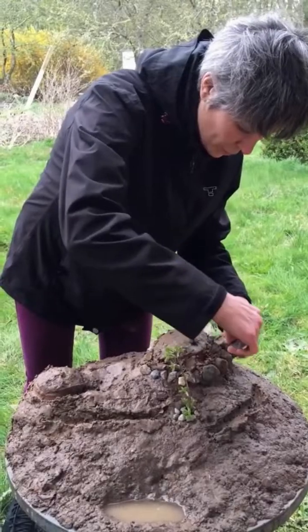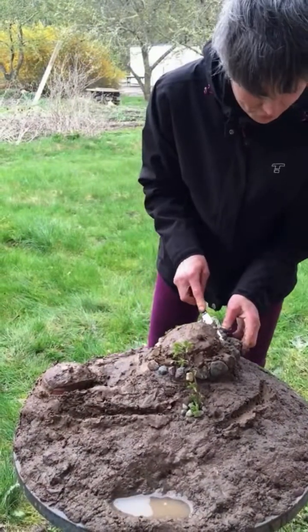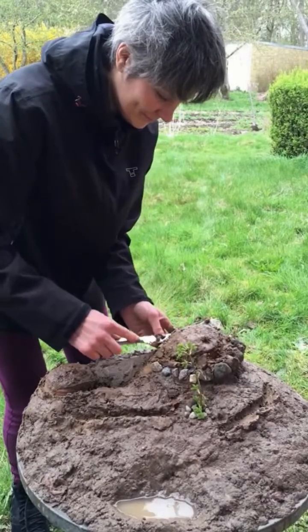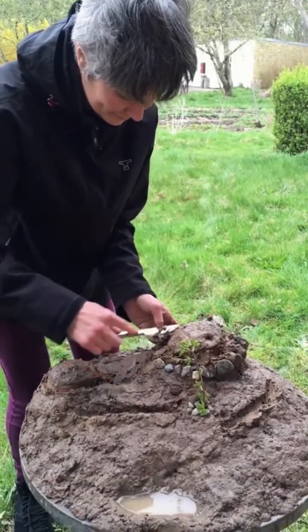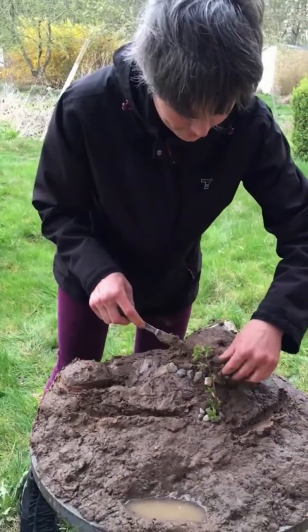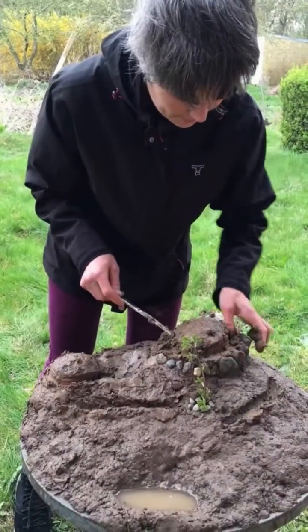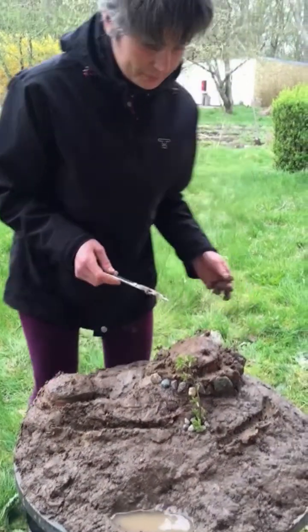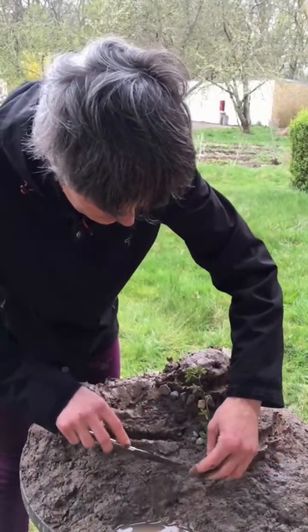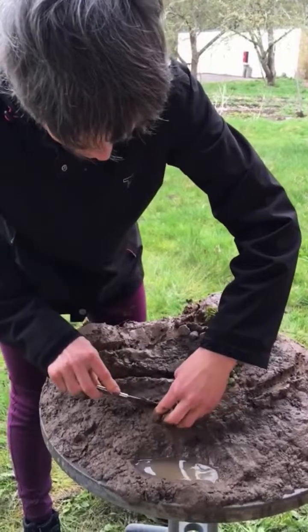I want to make it bigger so we can collect more water to our pond. And here, for example, also a swale.